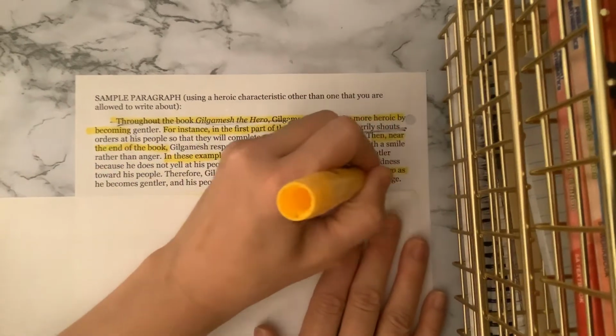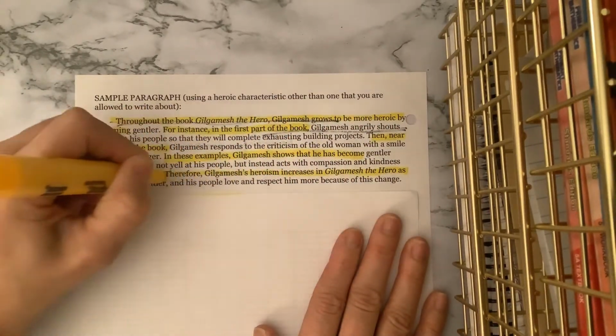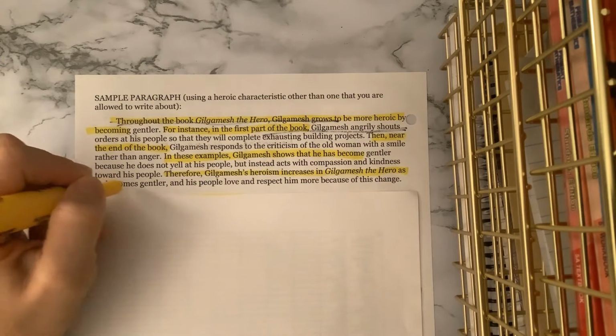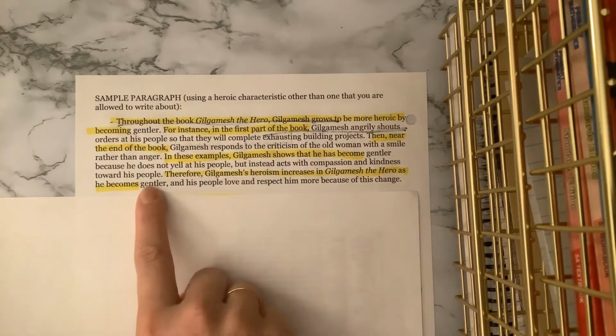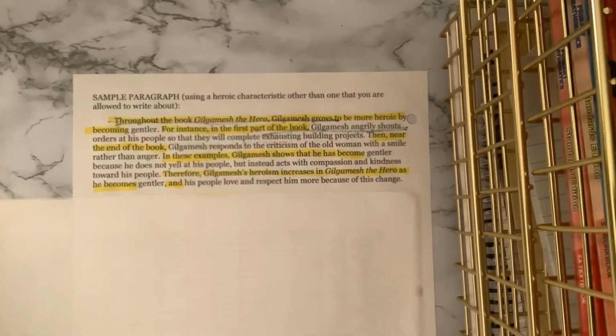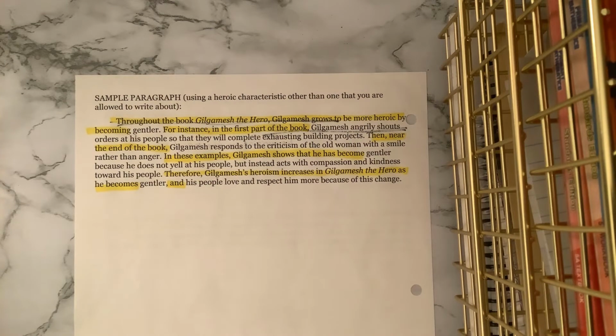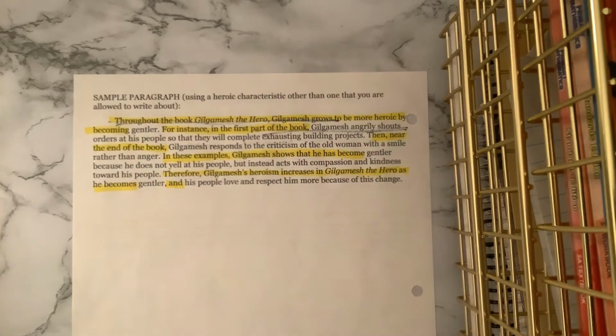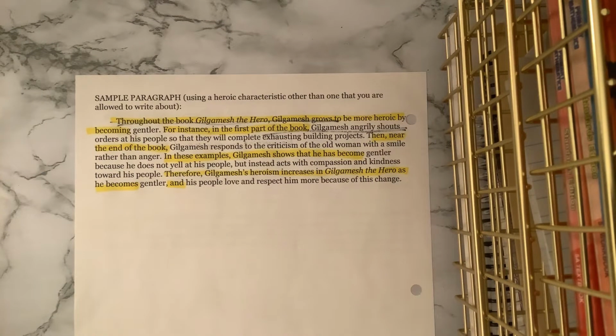Therefore, Gilgamesh's heroism increases in Gilgamesh the hero as he becomes gentler, and his people love and respect him more because of this change. So fifth graders, again, I reiterate, I've highlighted all these pieces that you can use. These are the transitional phrases that you could use to set your writing up, and we're going to keep referring back to that as we go. Okay.